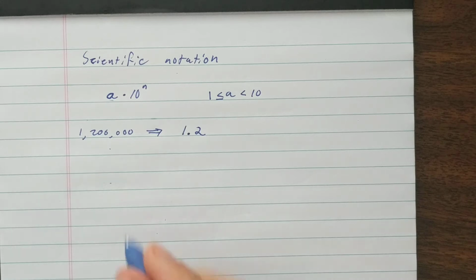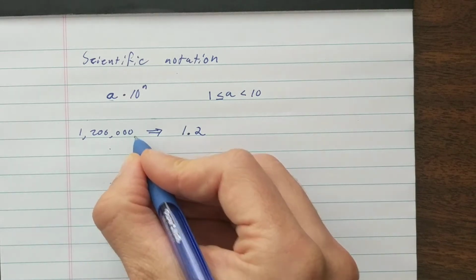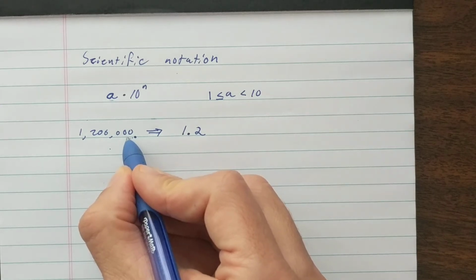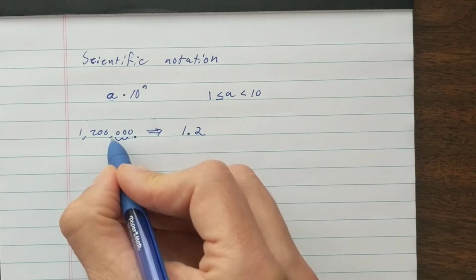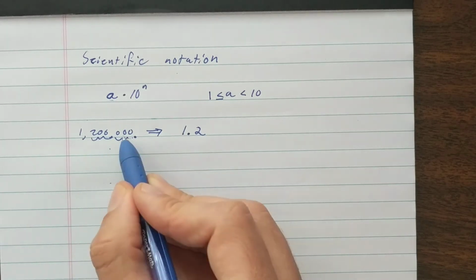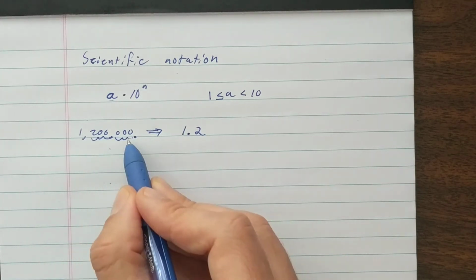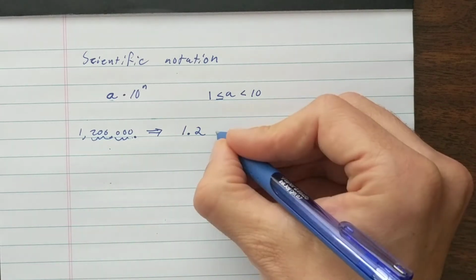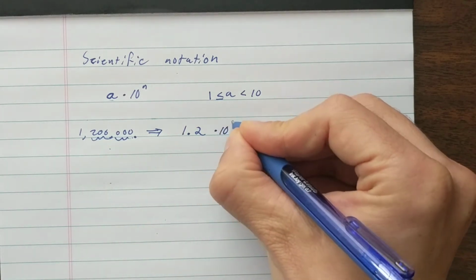Now, that means I have to move the decimal point up 1, 2, 3, 4, 5, 6 places. If you move the decimal point 6 places, that's going to be times 10 to the 6th.